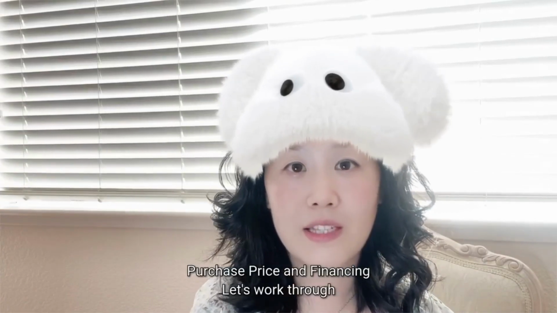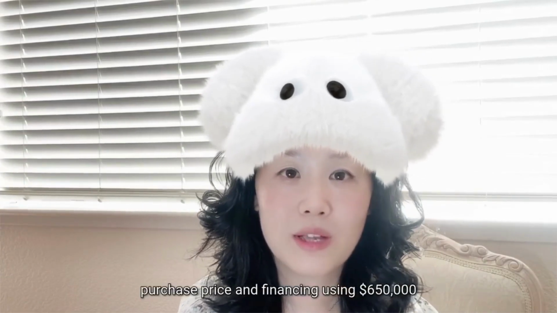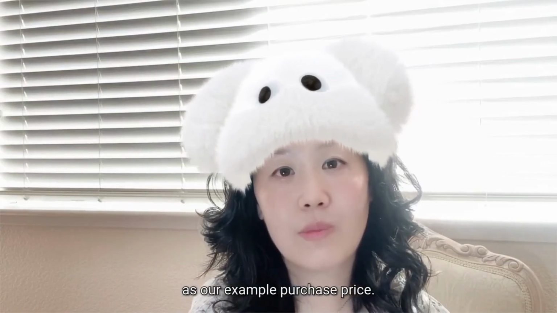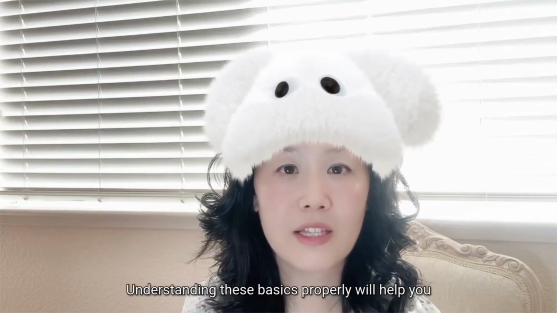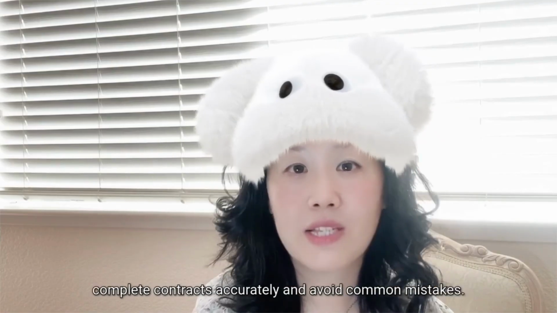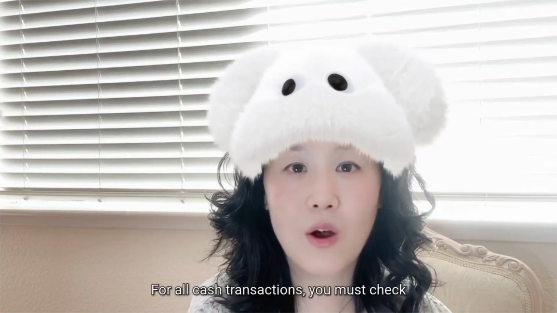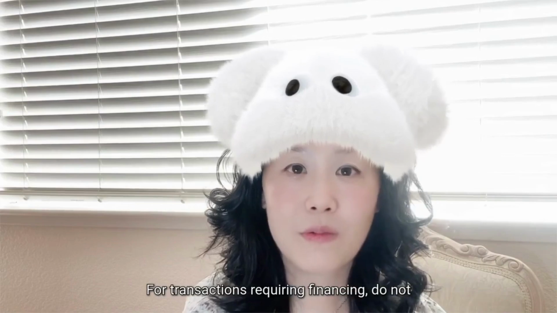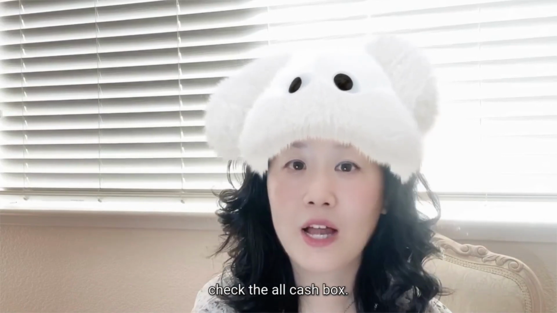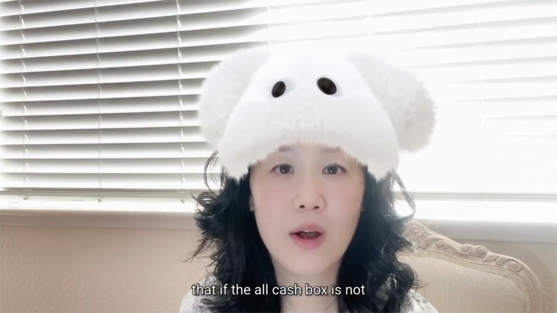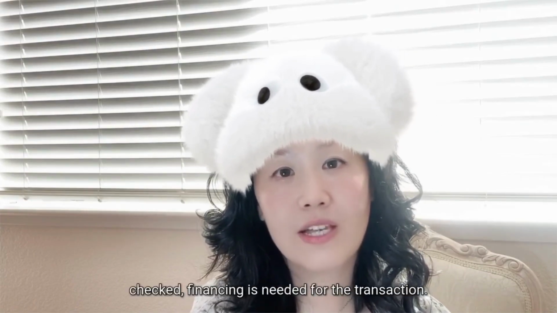Purchase price and financing. Let's work through purchase price and financing using $650,000 as our example purchase price. Understanding these basics properly will help you complete contracts accurately and avoid common mistakes. For all cash transactions, you must check the all cash box clearly. For transactions requiring financing, do not check the all cash box.